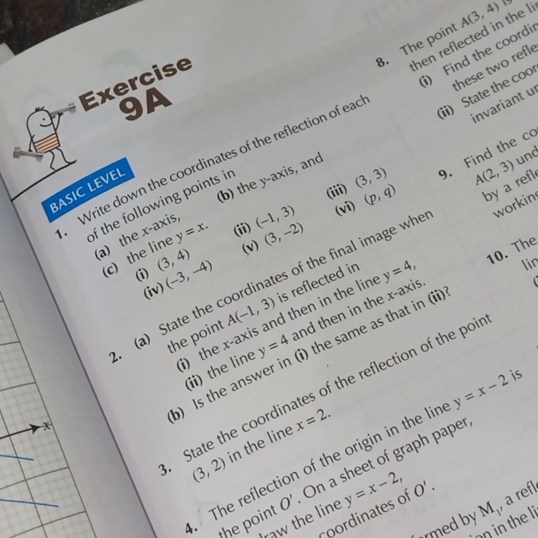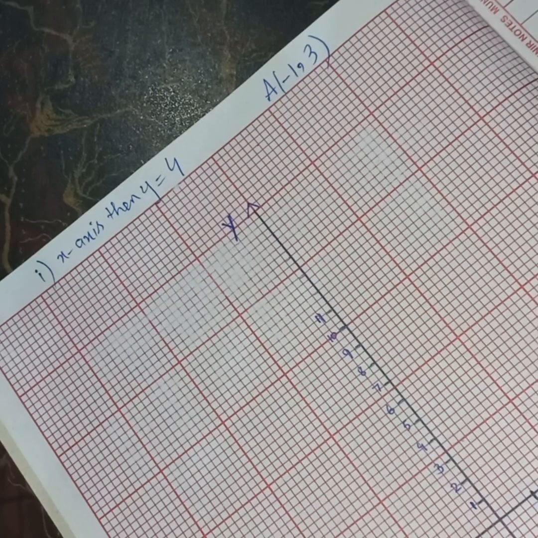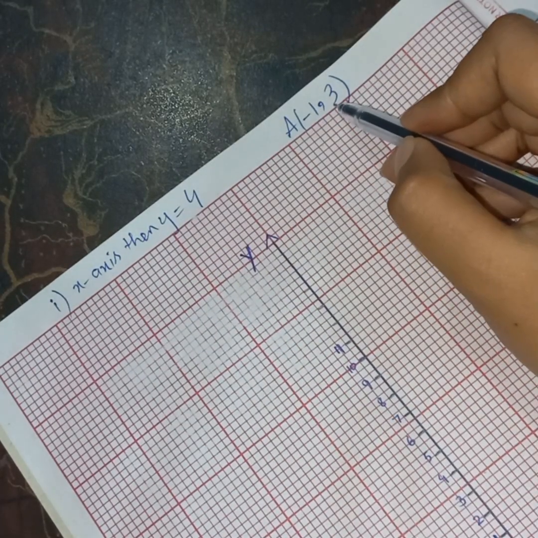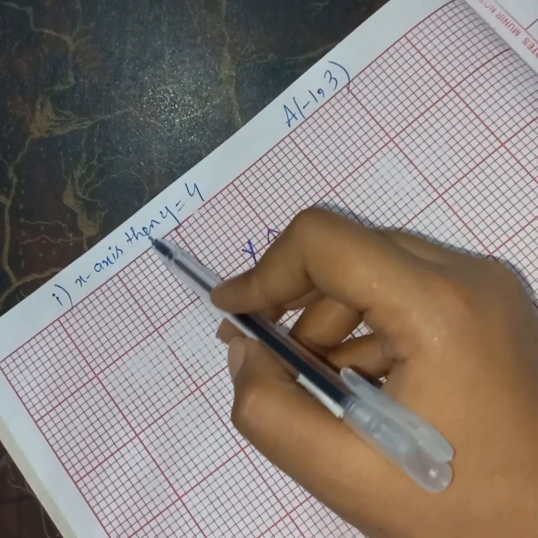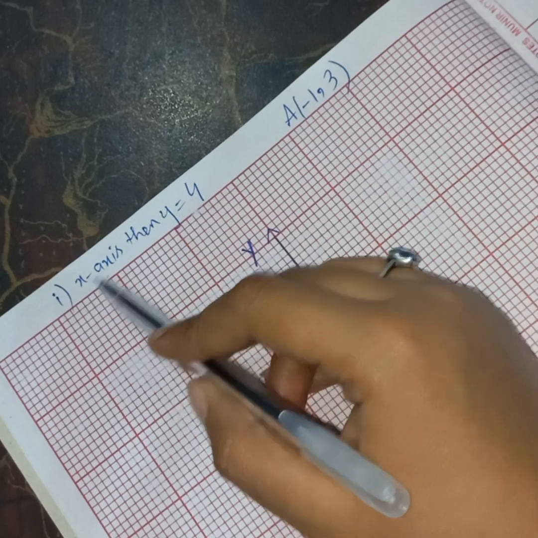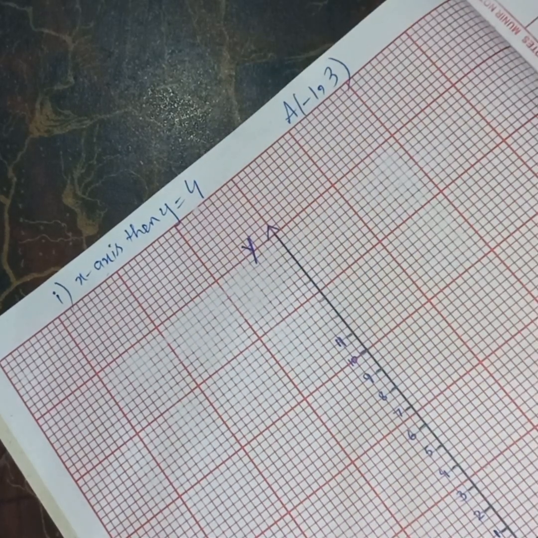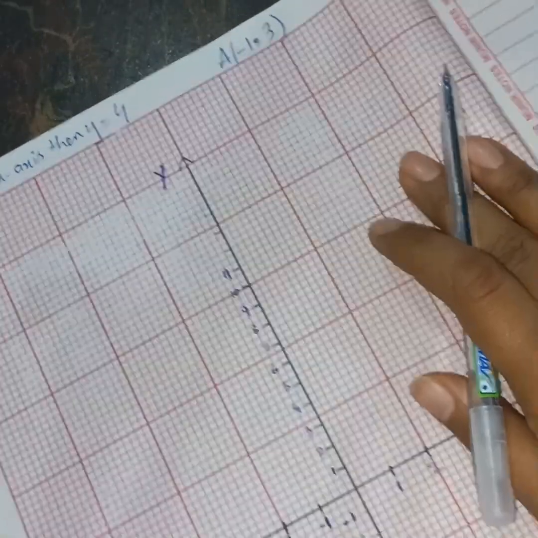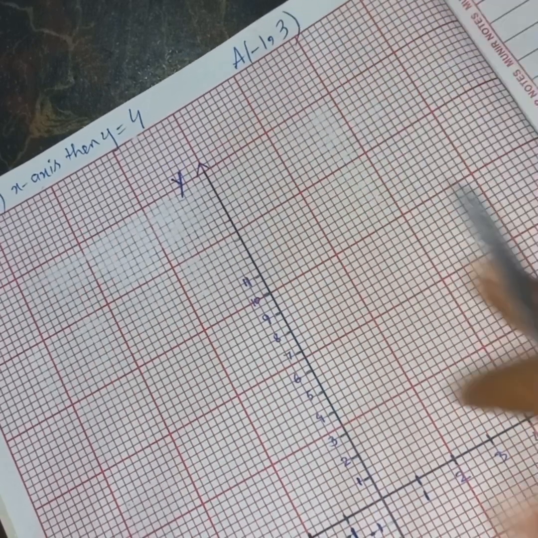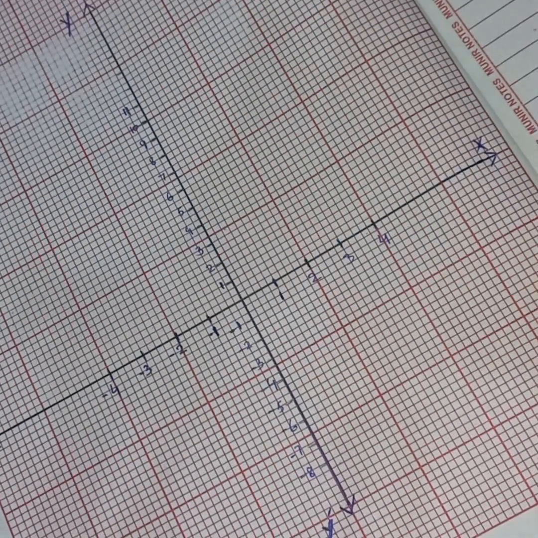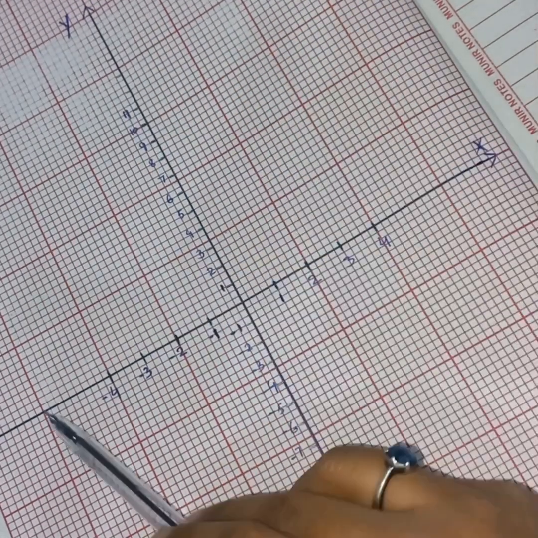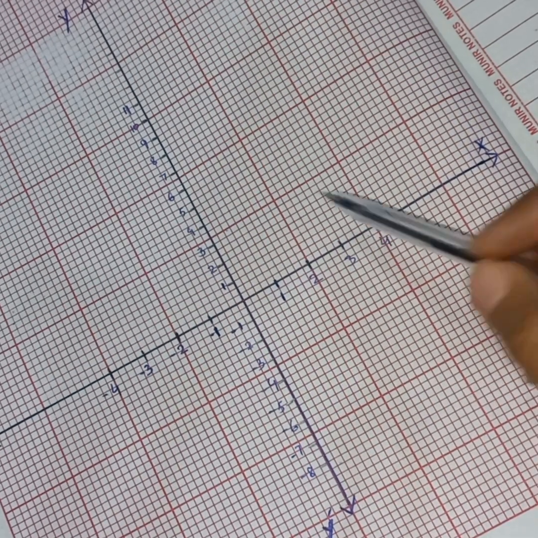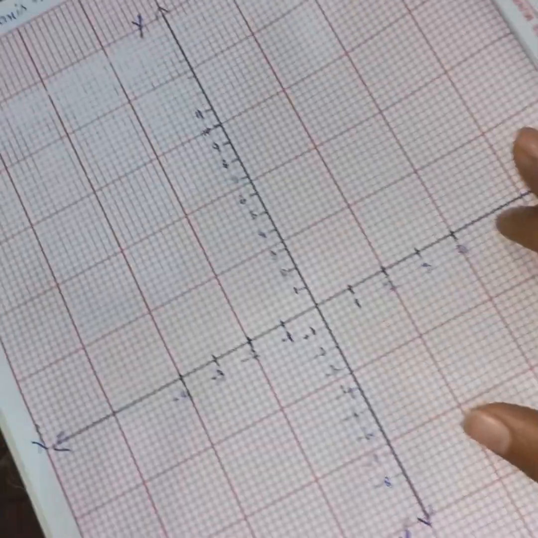For this we need a graph paper. So let's start. As you can see, we have this point A (-1, 3). We have to reflect this point against the x-axis and then against y = 4. These two lines we will work on first. So for this we have to plot our point. You can see this is x and this is y. On the graph, I have the x-axis, y-axis, x dash and y dash. As you already know, x dash and y dash have negative values and x and y have positive values. Like this I have made the graph for you.